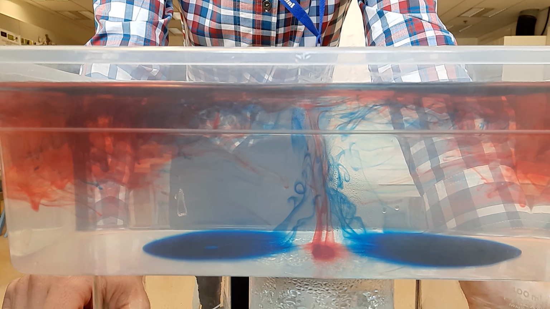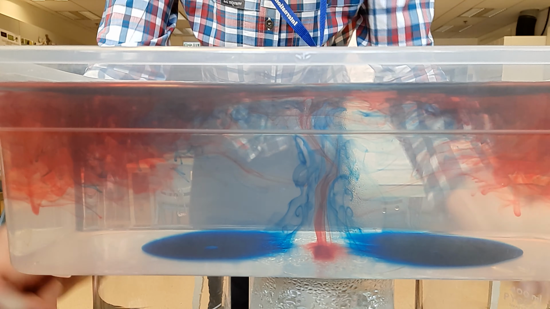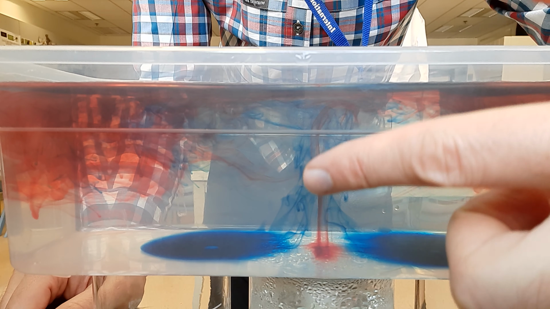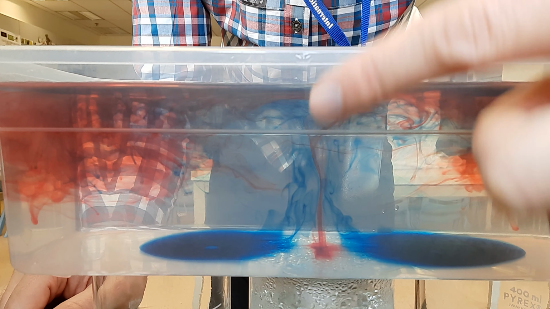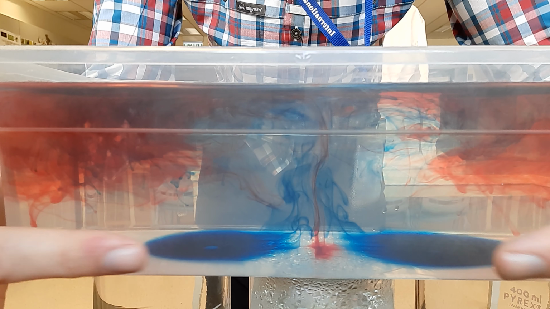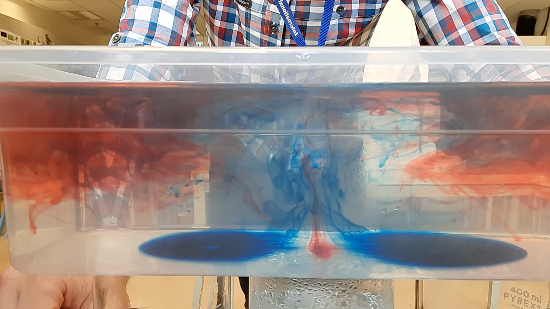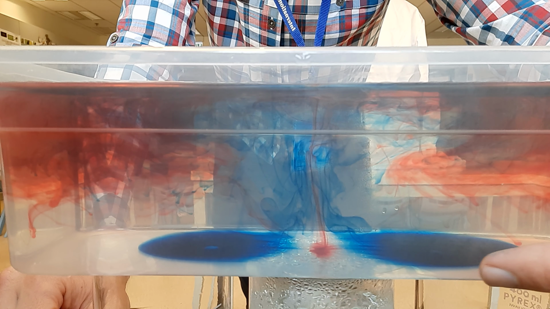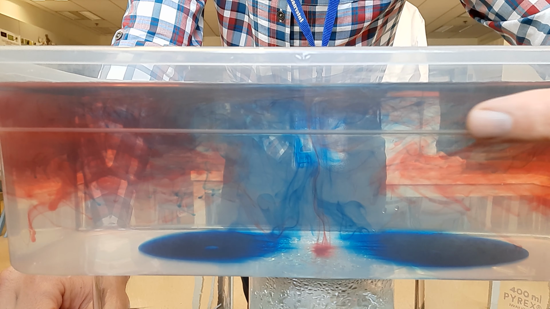Okay, and now you can see the currents are pulling in the blue food coloring. So the heat source is causing the water to move up, and this current here, the upward movement, is pulling the fluid in this direction. Okay, and here you can see, there it is, the red is sinking back down, and eventually it will be pulled back up. So you see circular convection currents.